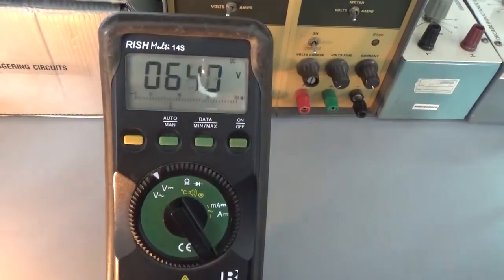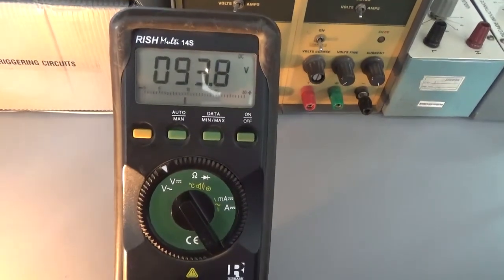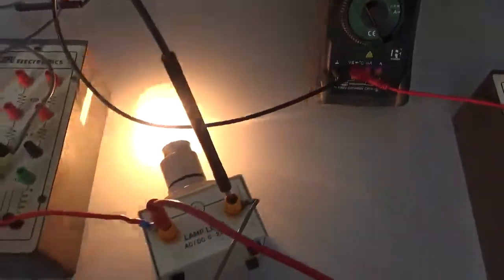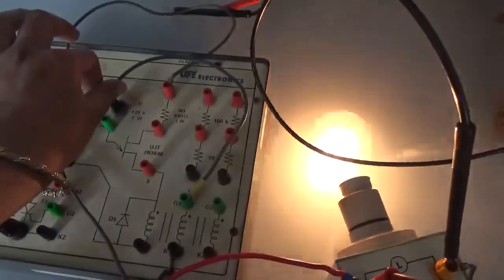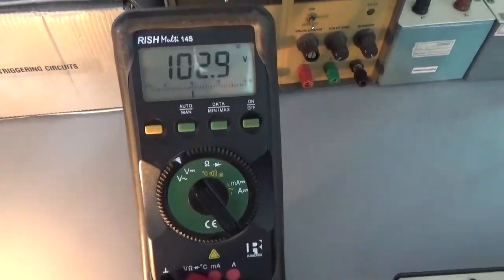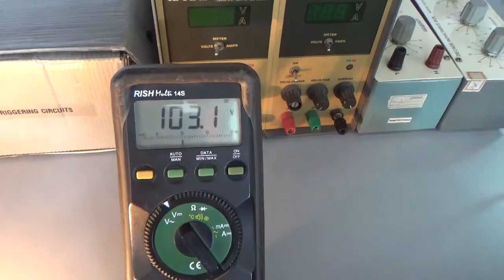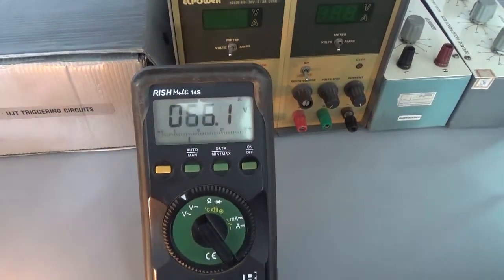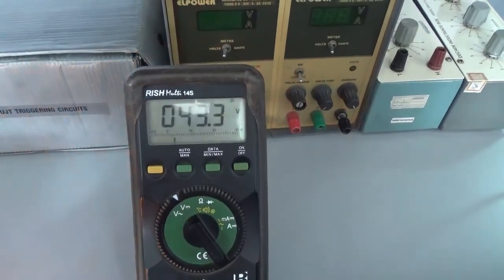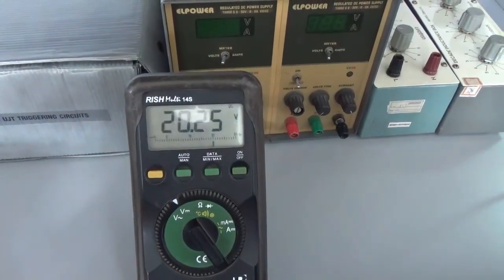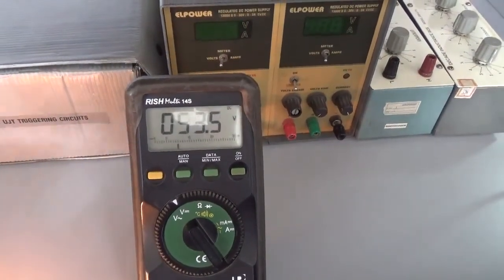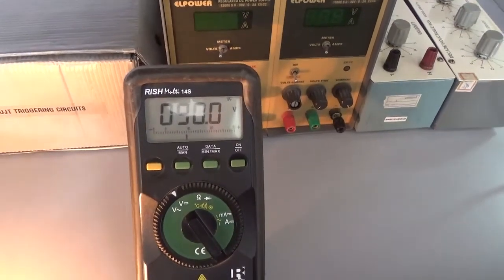Now I am varying alpha, reducing it nearing 0. This is the maximum voltage I get. See, the illumination is bright and I have kept the resistance at the minimum position, so alpha is nearing 0. The maximum output voltage I get is 103. If I increase the value of alpha, the output voltage keeps on reducing. You can repeat this video and note down the values for different values of alpha. As alpha decreases, the output voltage increases.